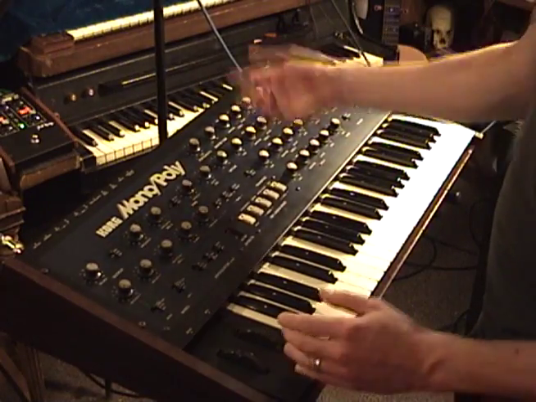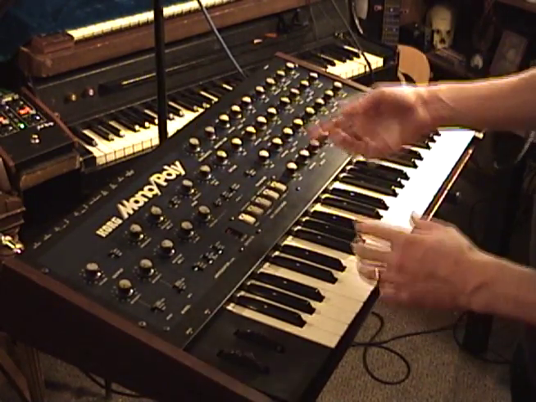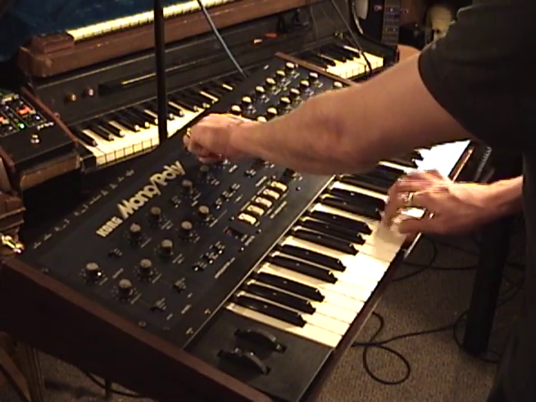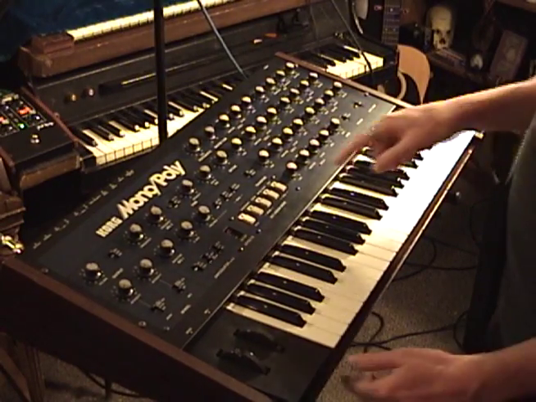That way, you always can detune those oscillators with the turn of a single knob, which is so convenient. And then bring them back to the tune they were at.